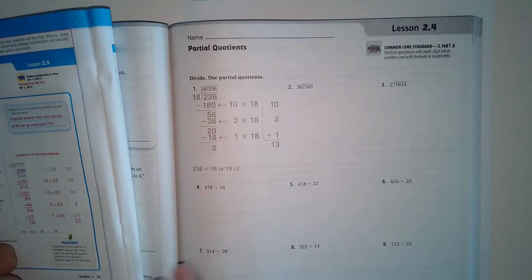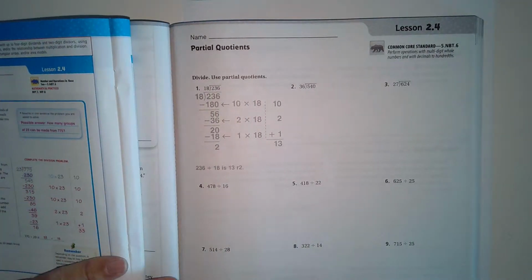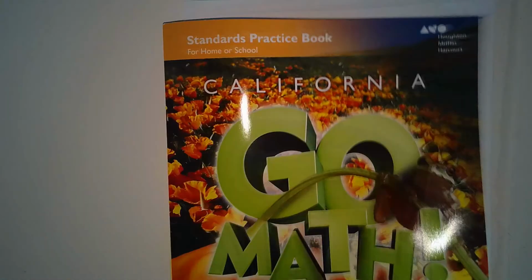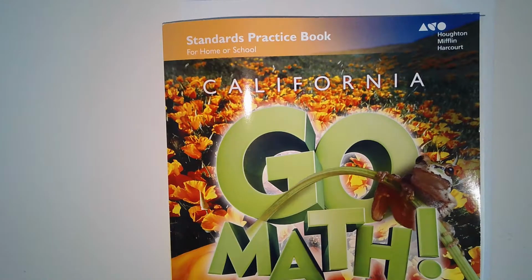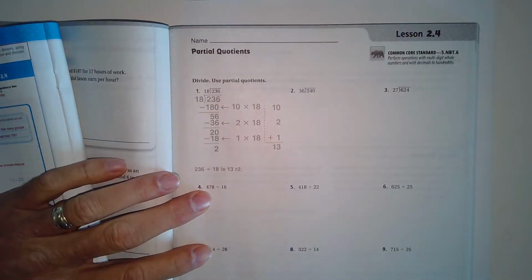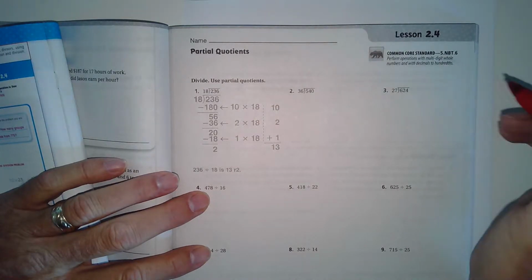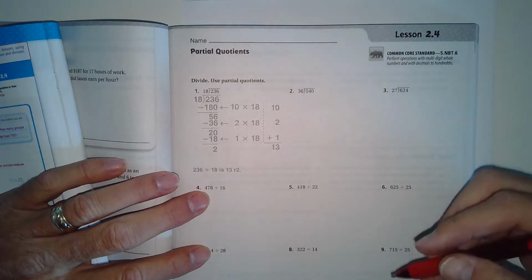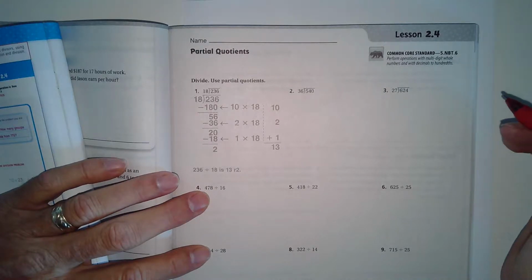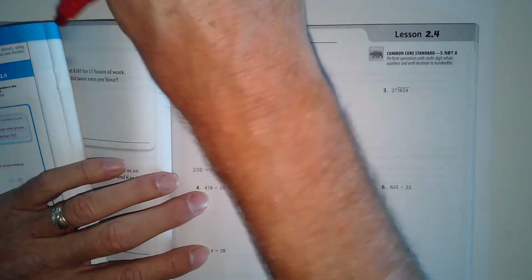Okay, so we're going to start reviewing chapter 2 here. For those who are absent, we're on page 35 in your standards practice book, and it's lesson 2.4. We had already done 2.1, 2.2, 2.3 earlier on a few weeks ago, but we'll do a little bit of practice here. This whole chapter is really all about division. So I'll pull some sticks and we'll do a couple of these together, and then I'll leave you guys to do the rest on your own.